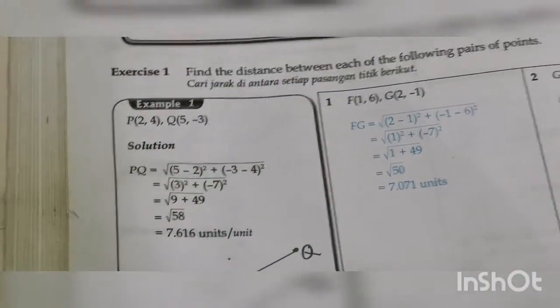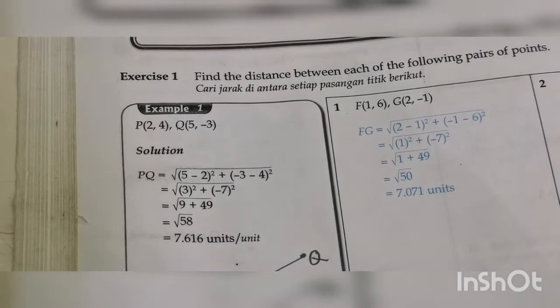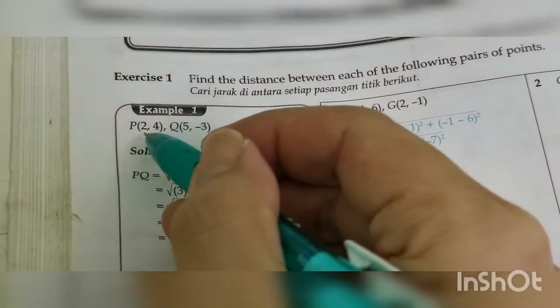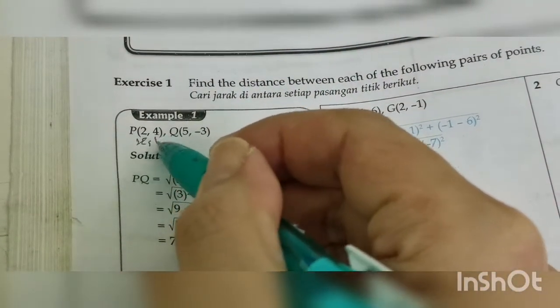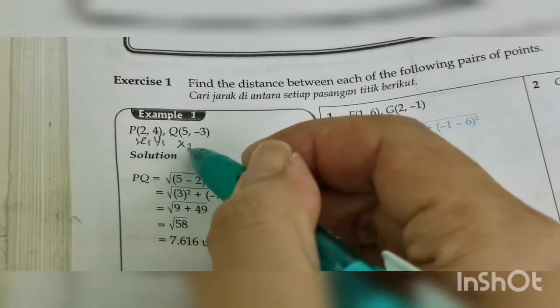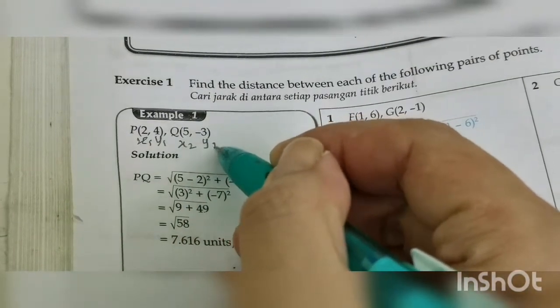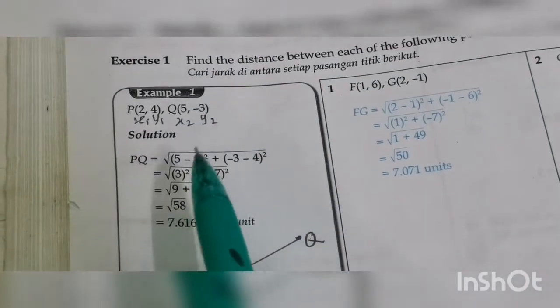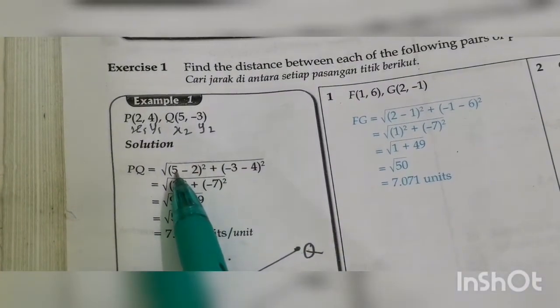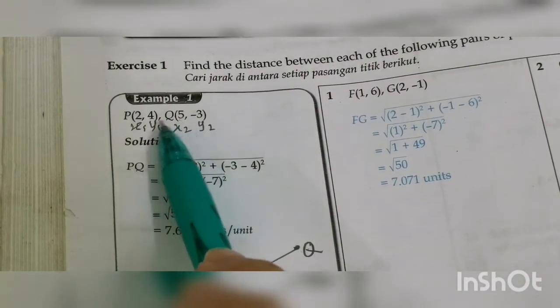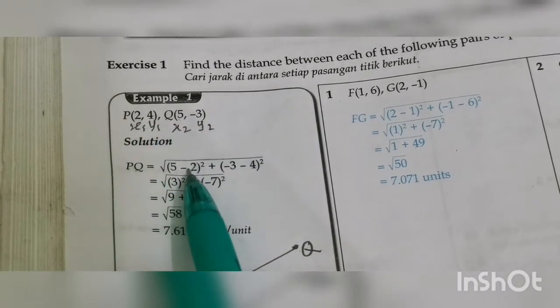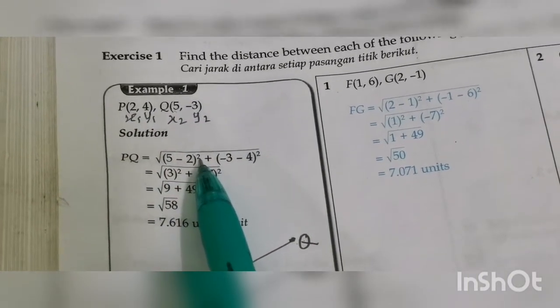What actually are x2 and x1? For example, this is the x1 y1, this is the x2 y2. So this is the x2, it's 5 here, 5 minus 2 we put here, don't forget to put the square.